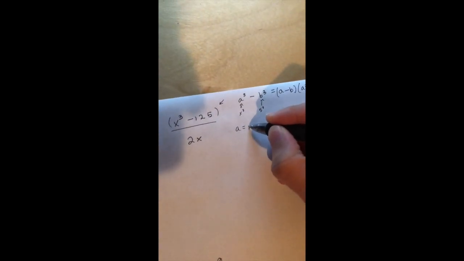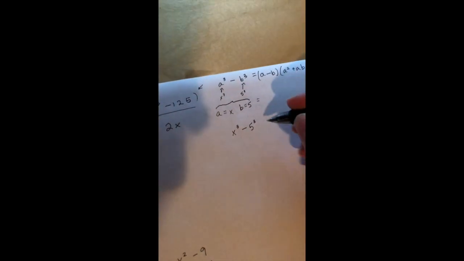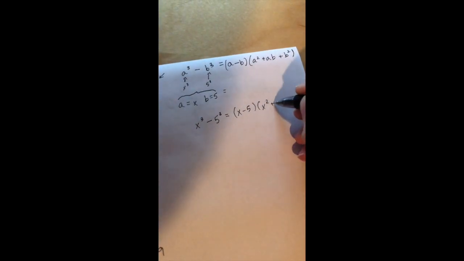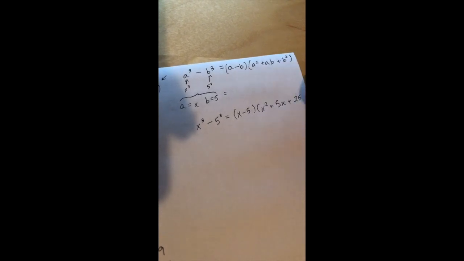If we say a is x and b is 5, remember we just figured that out, then this formula would read a cubed minus b cubed, or x cubed minus 125, is equal to (x minus 5) times (x squared plus a times b, which is 5x, plus b squared, which is 5 squared, so that's 25).